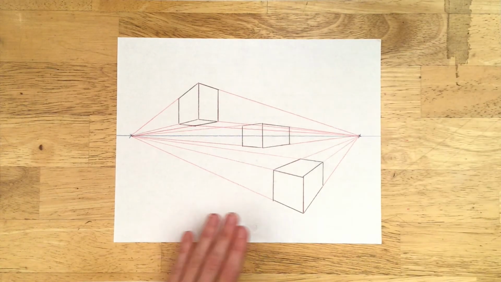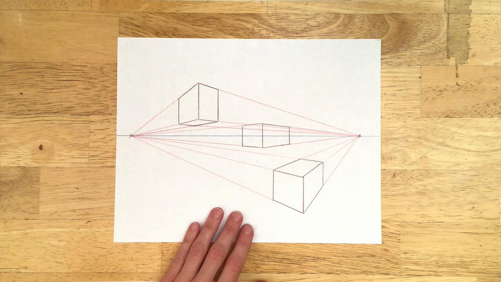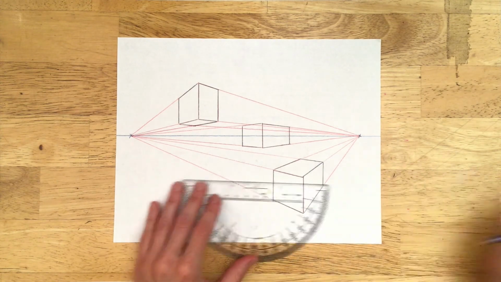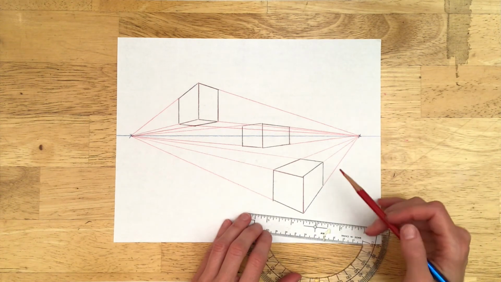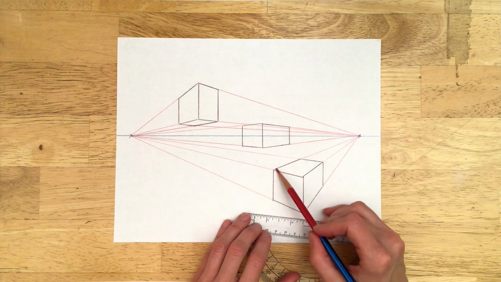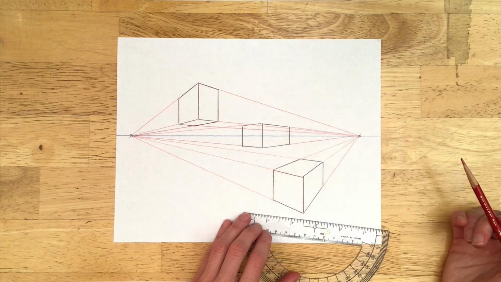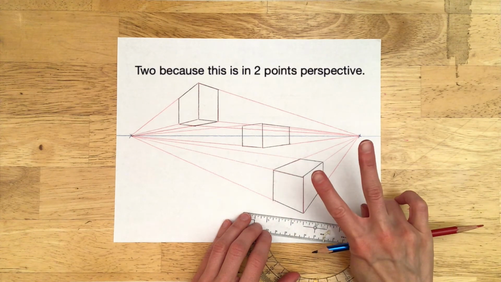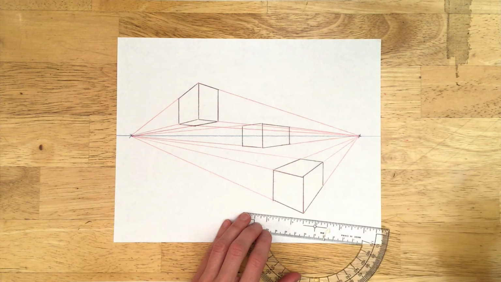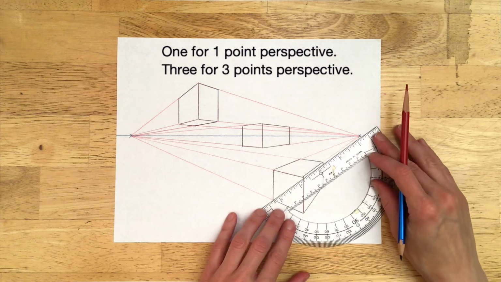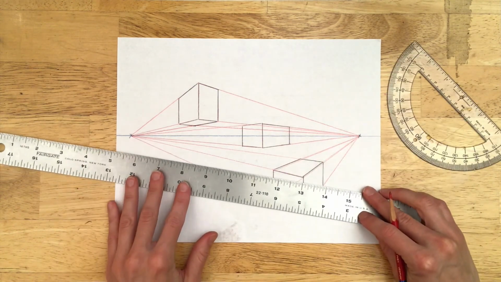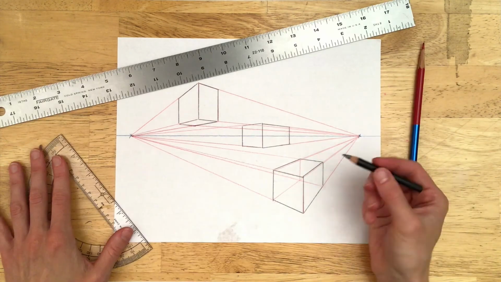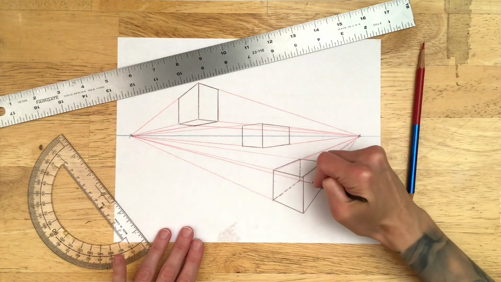Lastly, you want to choose one box from each perspective drawing and make it transparent. To do this, start with each corner of your selected box and make sure that it has the appropriate amount of converging lines. Then fill in the remaining structure.